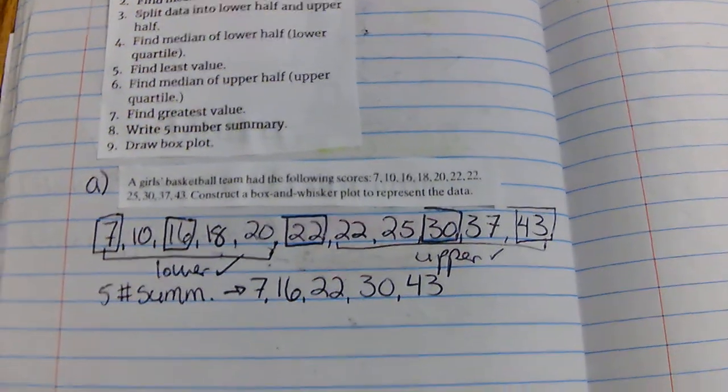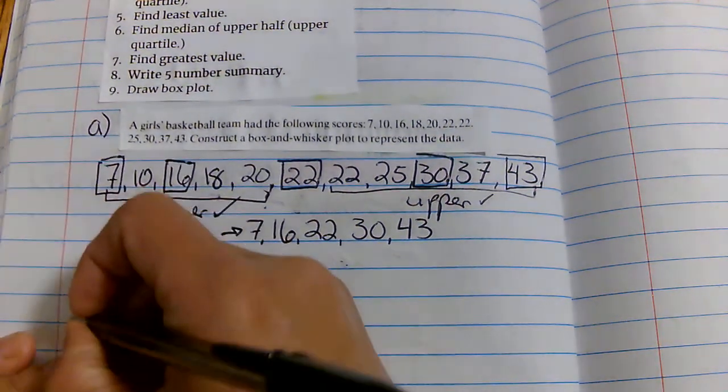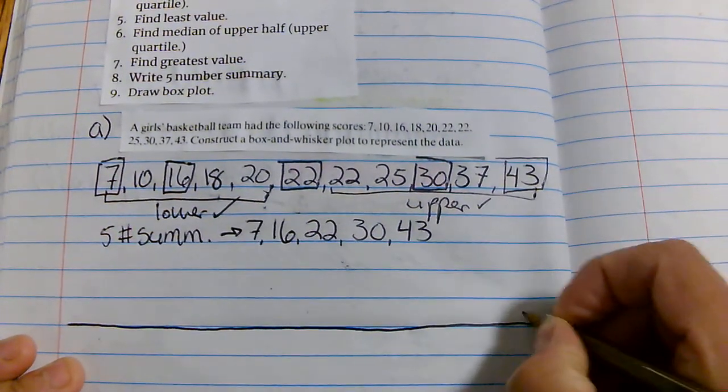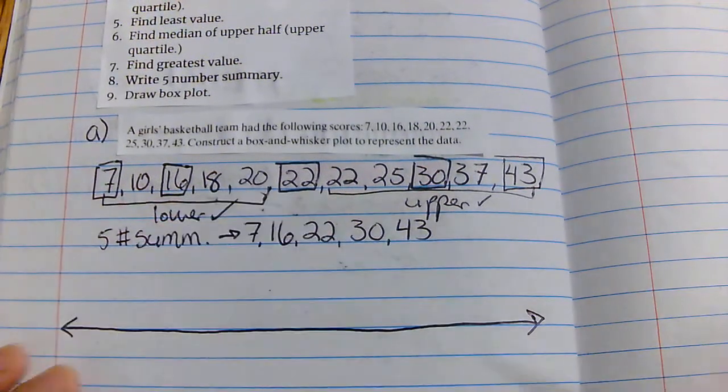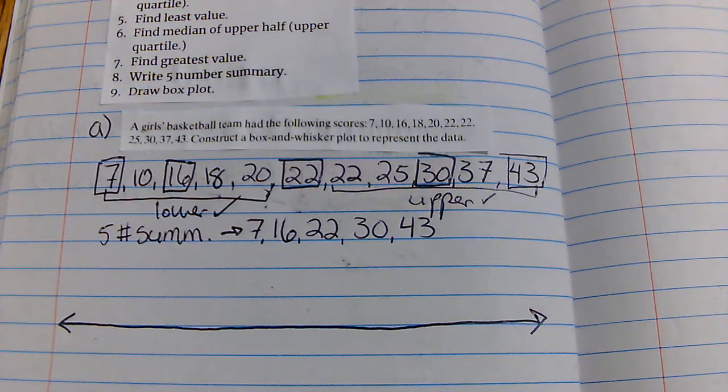Now we are ready to actually draw our box and whisker plot, and that is the last step, step 9. So I'm going to draw a number line. I'm going to draw it nice and big so that I have lots of room to work. All right, now it ranges from 7 up to 43. So I'm going to think how I want to space this out.